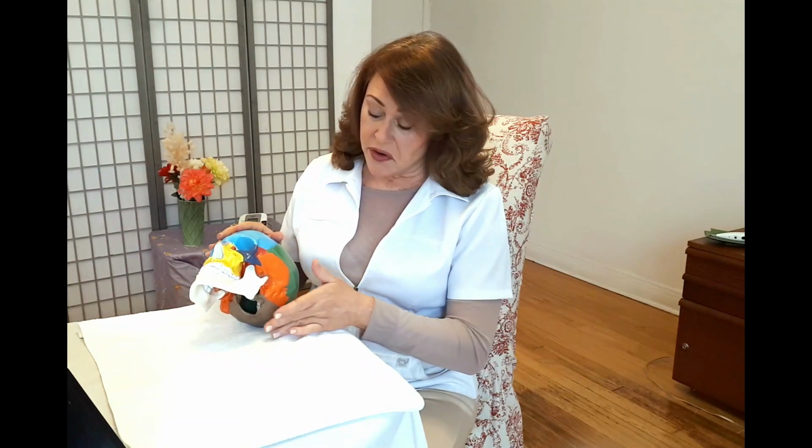Now, before we start identifying the different patterns, I want to just talk to you about some basic principles that govern how we go about defining a pattern. And one of them is that the cranial pattern of dysfunction is defined by what the spheno-basilar symphysis is doing. Spheno for sphenoid, basilar for the occipital base.